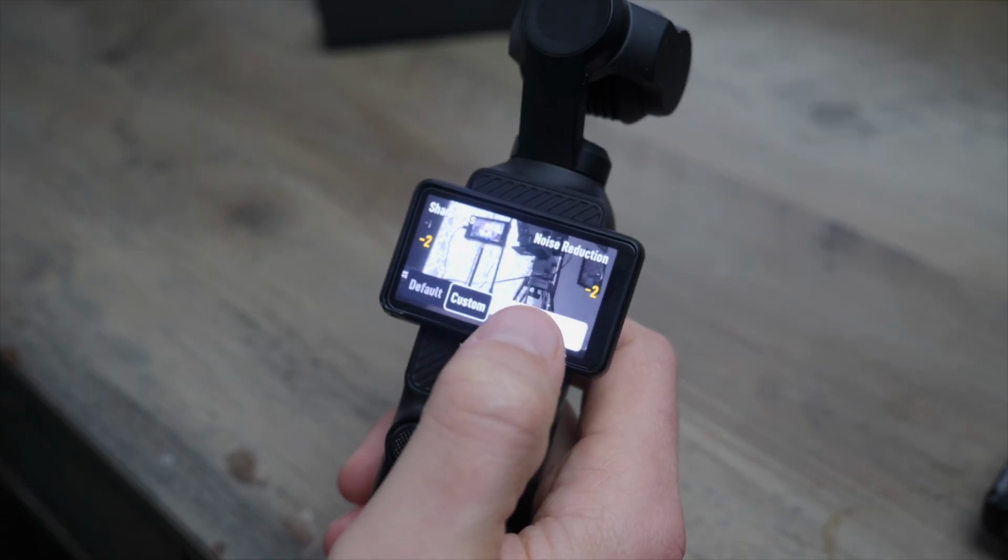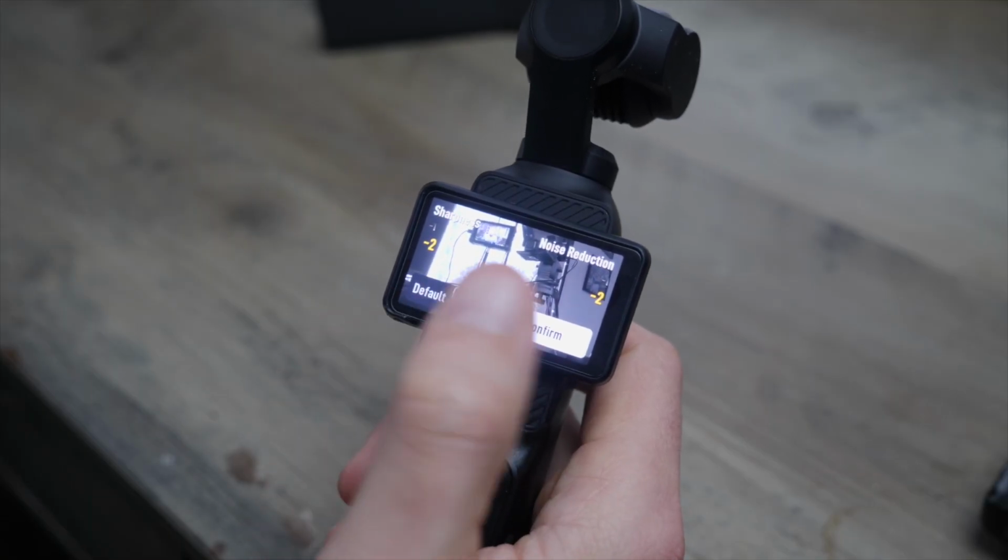I usually turn down the sharpness and the noise reduction all the way to -2 for both of those. I usually don't want the camera doing any kind of in-camera editing. That's how I believe you get the best footage out of it.